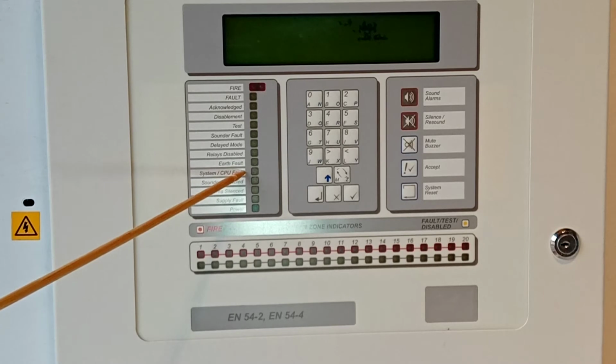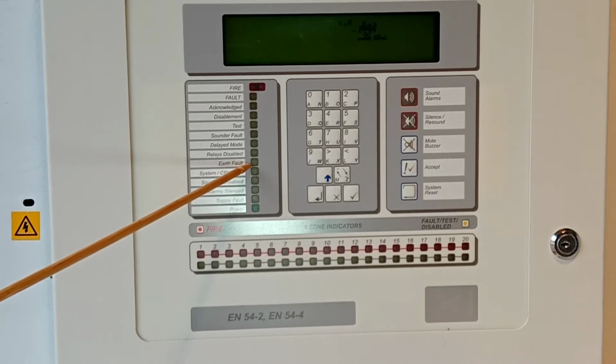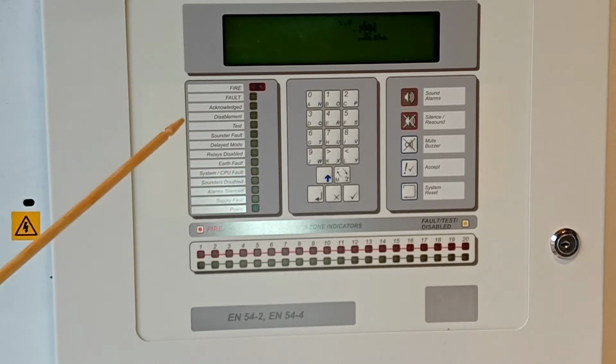Earth fault, it's somewhat common for those panels. It shouldn't be related really to the panel, but to the wiring. But I've seen quite often earth fault on those panels. In general, earth fault is very difficult to deal with.